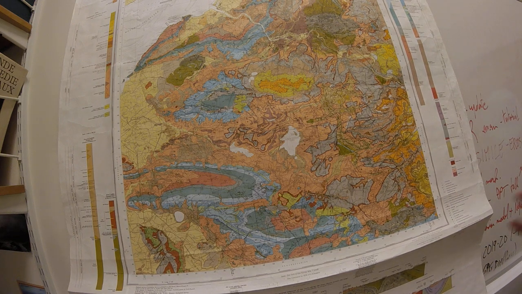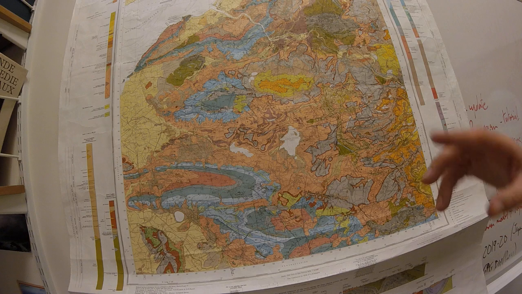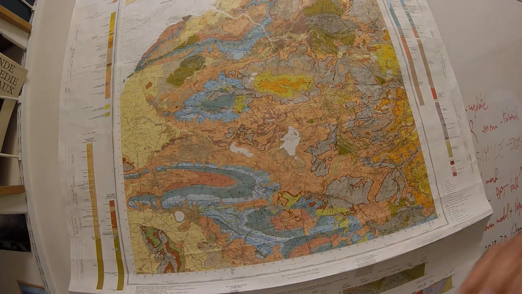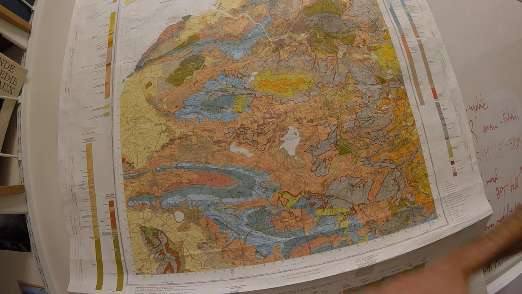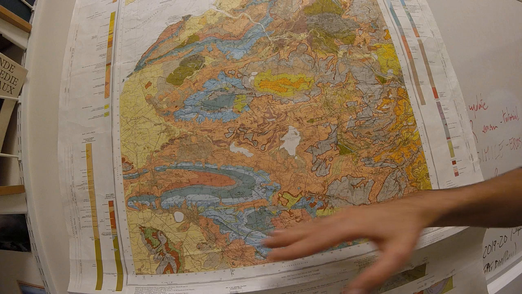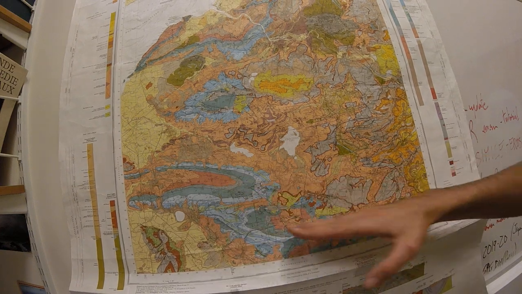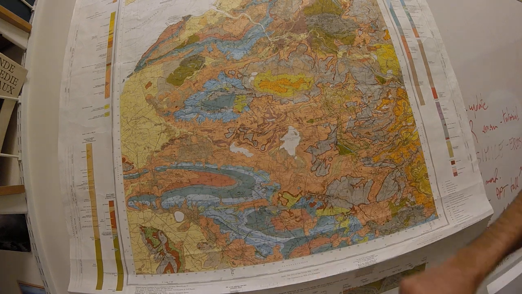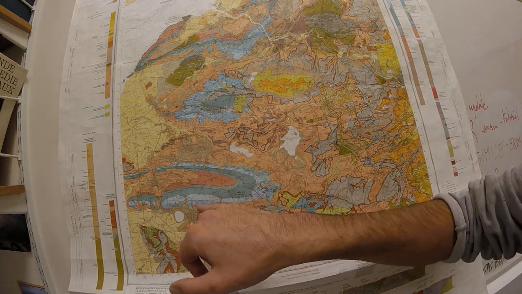In terms of structure, something that is striking when you look at the pre-Triassic units, essentially these blue units, is the folding. So you've got a series of folds with axes that are roughly east-west. You can see this fold axis, and you can see it through the repetition of the units on both sides and through the dips of the beds.